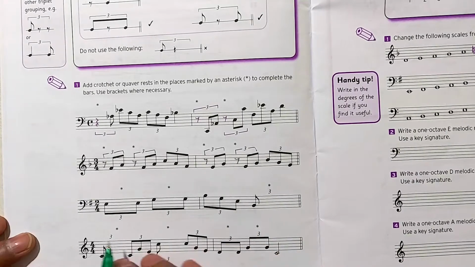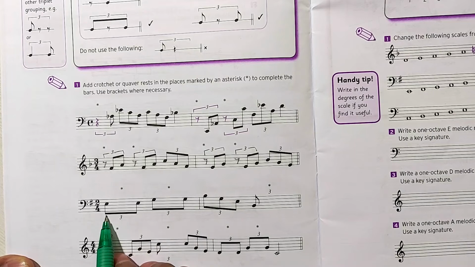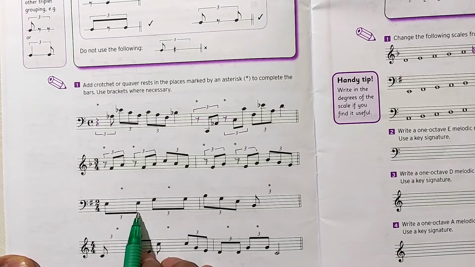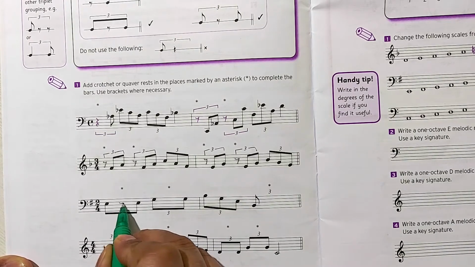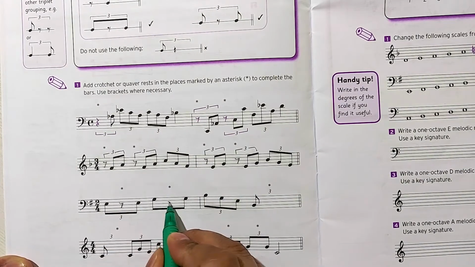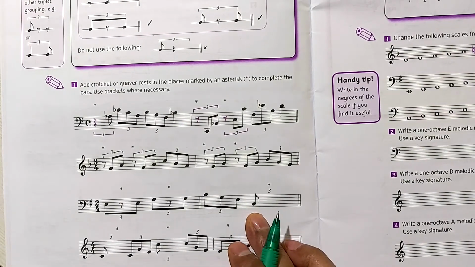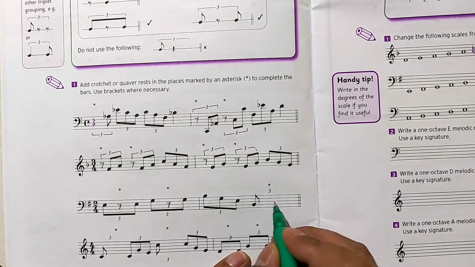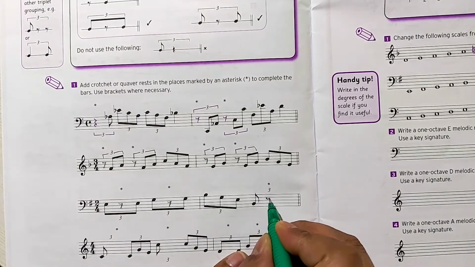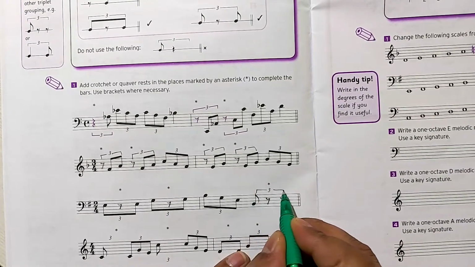Next you can see 2 by 4, that means 2 crochet beats. They have given the starting beat and the finishing beat as a plain Quaver beat. That means we need a rest between these two, and here as well. Now here they've given 1 Quaver, we need 2 more Quaver beats. That means we need the value of a crochet rest, but we cannot put a crochet rest; we need to put 2 Quaver rests instead, and we make a bar over here.